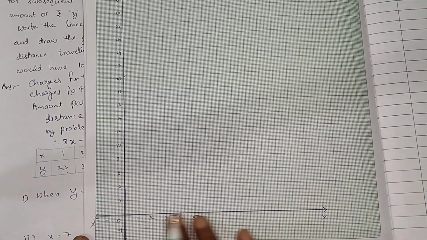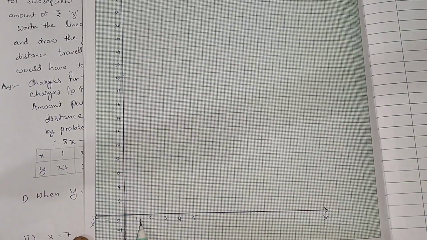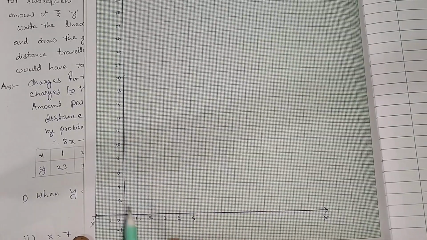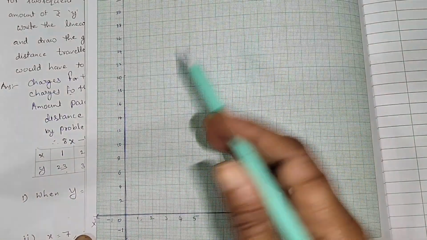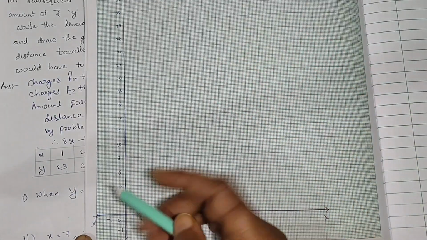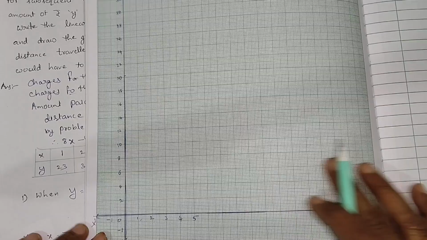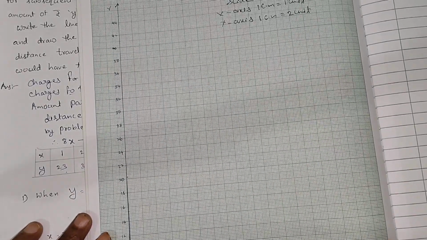I have already drawn the x and y axes. On the x axis we write 1, 2, 3, 4, 5. On the y axis 1 centimeter equal to 2 units: 2, 4, 6, 8, and so on up to 44.